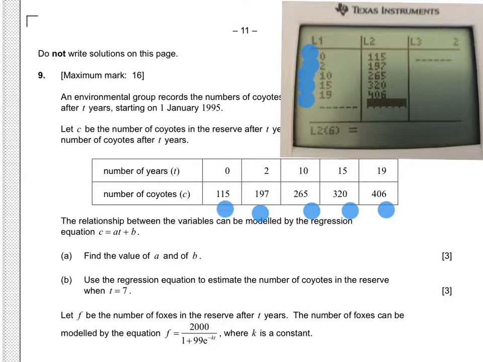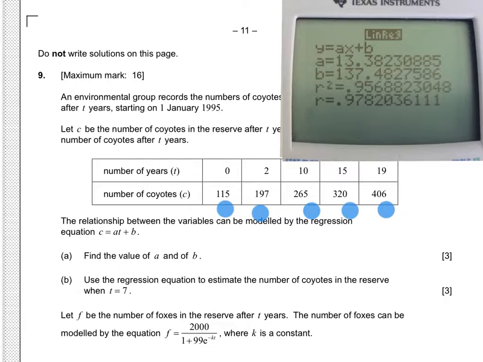Once you've done that, you go to the Stat menu, and in there you'll find an option for linear regression, AX plus B, underneath Calc. You want to choose that, and it will give you all the information you need to answer part A. If you've got your calculator set up correctly, then this is what it'll look like.